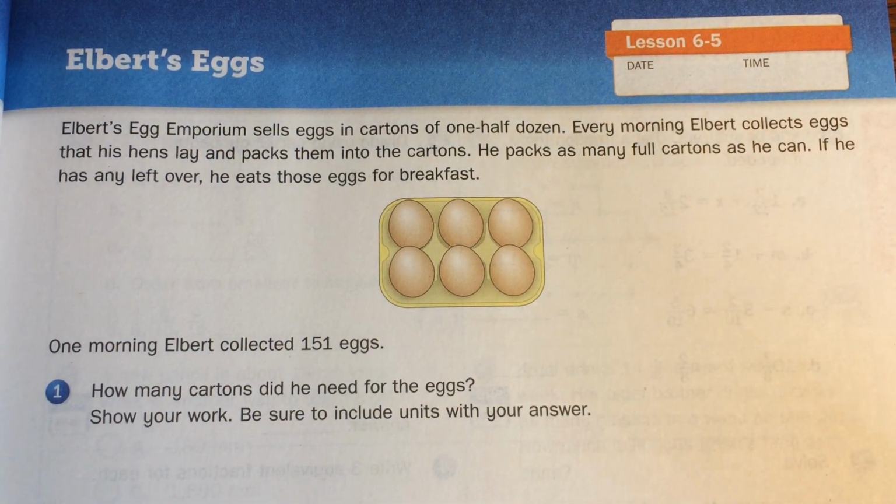Okay, fourth grade. This is lesson 6-5, Elbert's Eggs. We're on page 201. To give you a hint of how this page is going to work, it will be building off of what we learned about in lesson 6-4, which is partial quotient division. So let me go ahead and jump right into it.